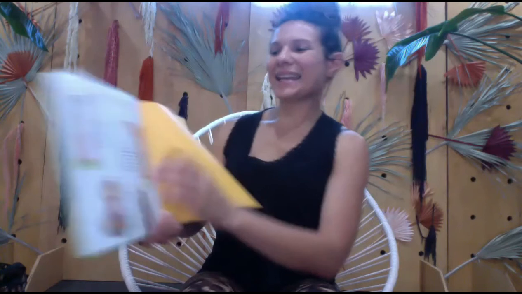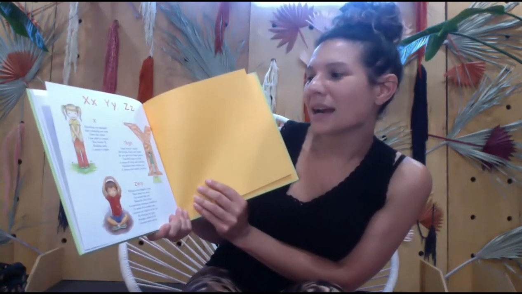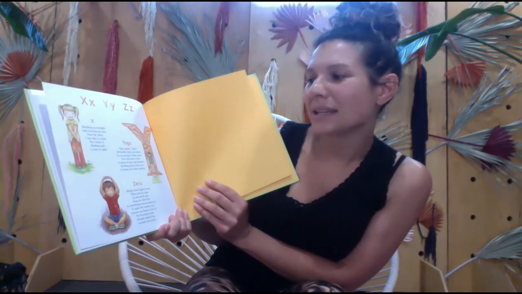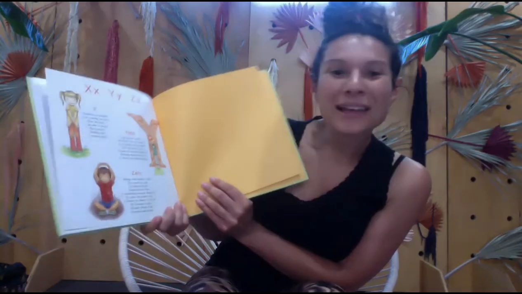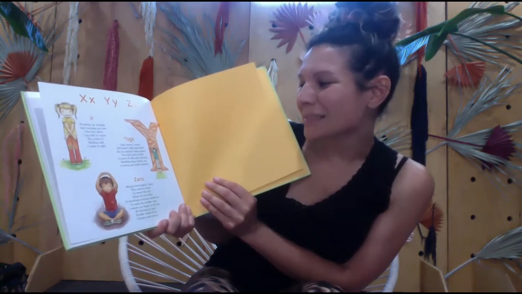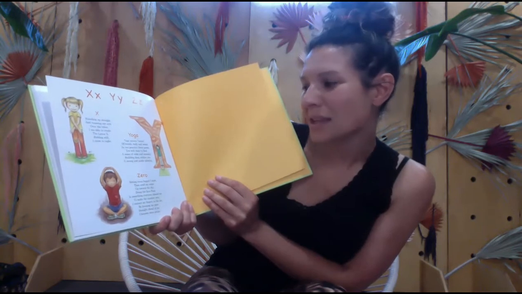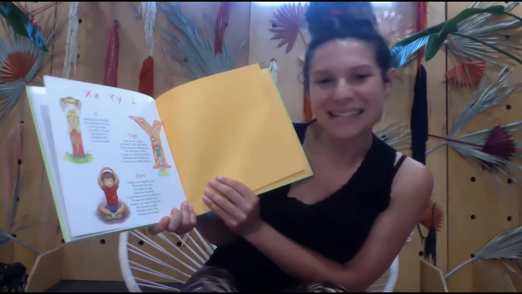X, Y, and Z. X. Standing up straight and crossing one arm over the other, I am able to create the letter X. Holding still, I count to 8. Yoga. Yoga means union of breath, body, and mind. As you practice these poses, you will start to find a sense of calm and serenity building deep within you, a strong and stable identity.